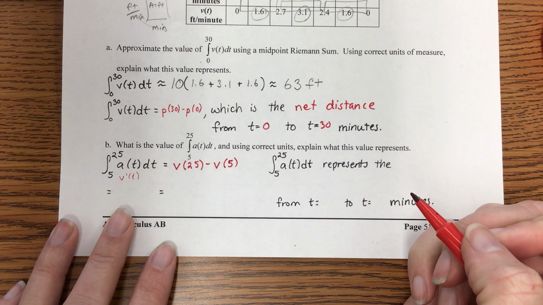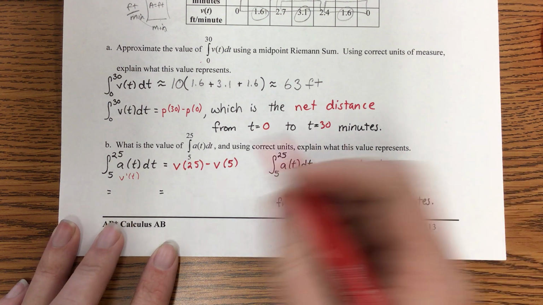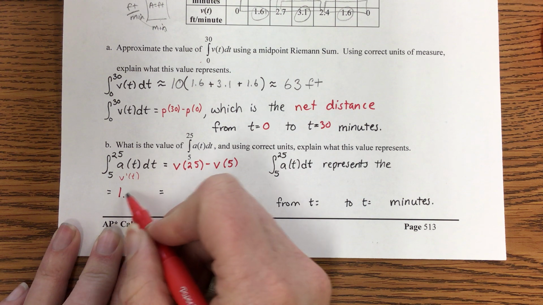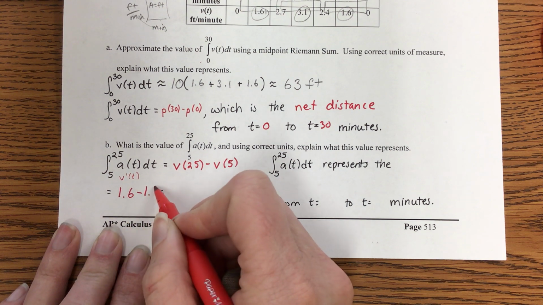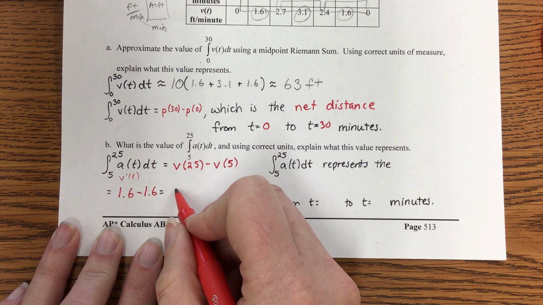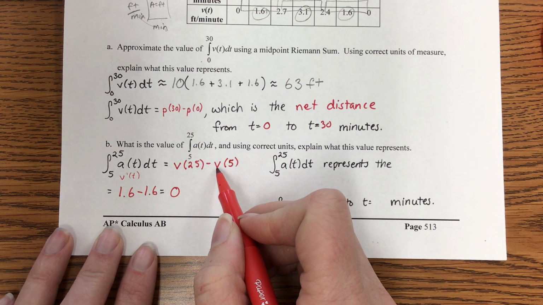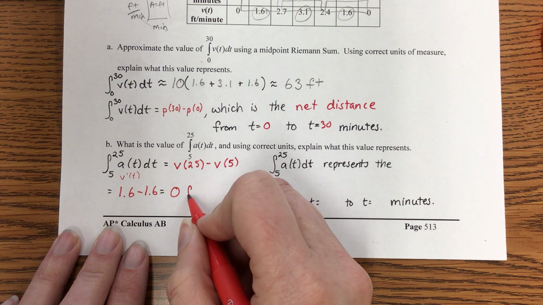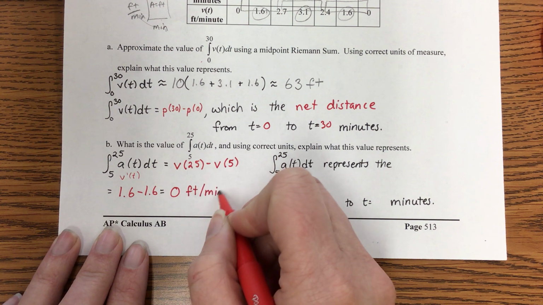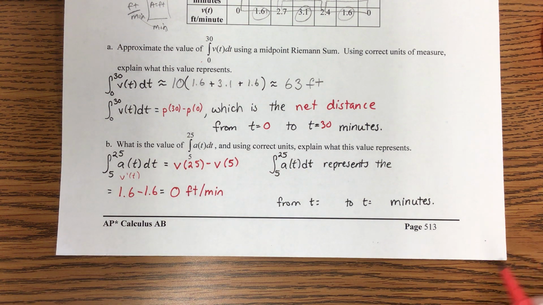And we know what 25 and 5 are from the table. They are 1.6 and 1.6. Subtracting those out, you get 0. Velocities, we're just subtracting velocities. So those are in feet per minute.